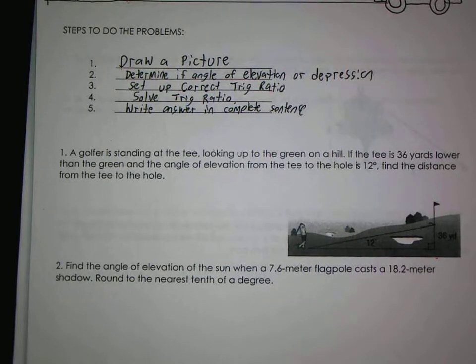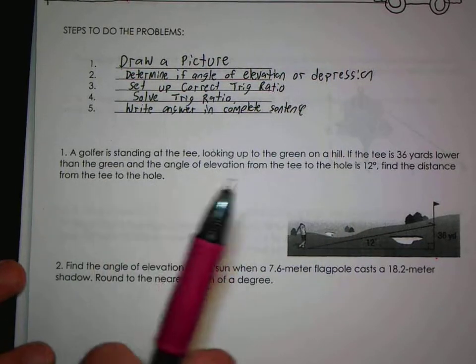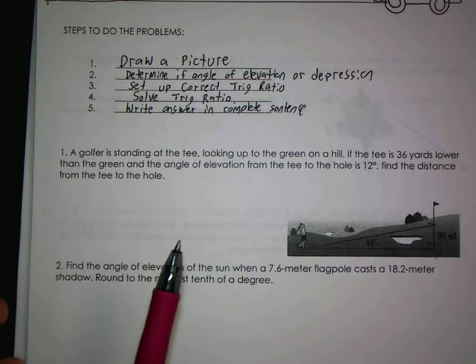Oh, I read tree. I'm like, where the heck's the tree? Okay, there is no tree. Let me reread this with T instead of tree, because there is not a tree.